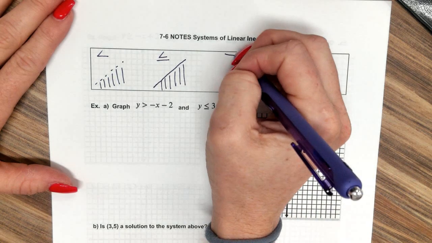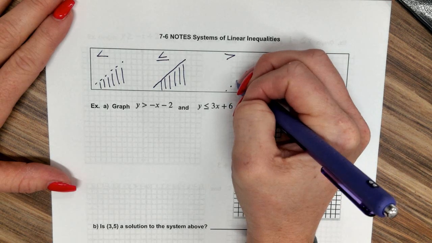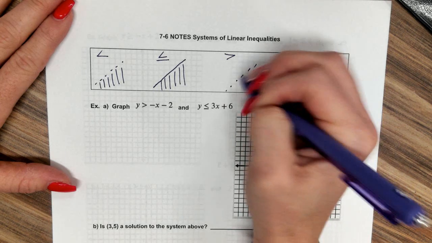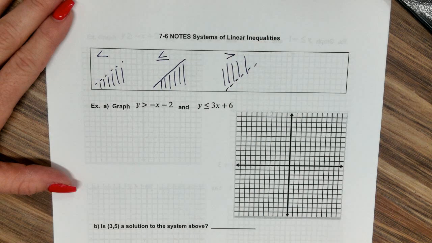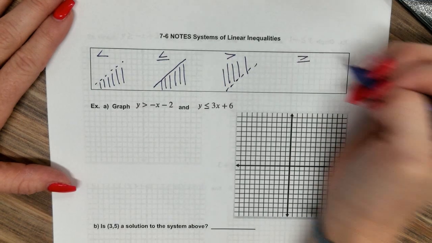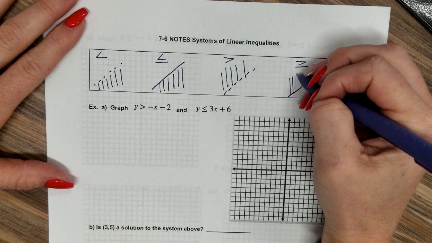Greater than would be a what? Dashed line, shaded where? Above. And greater than or equal to, instead of being dashed, it will be solid and shaded above.